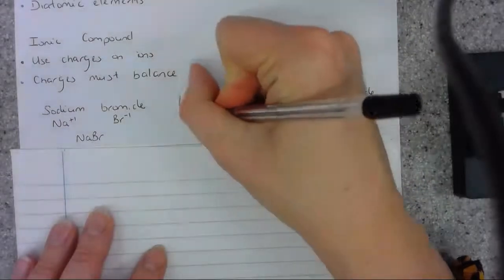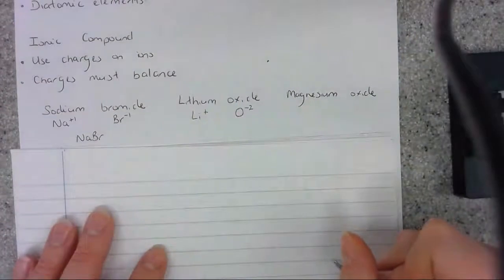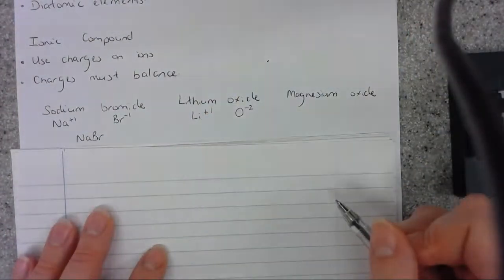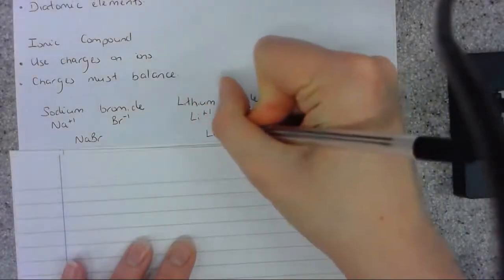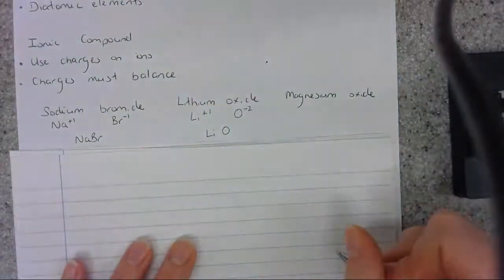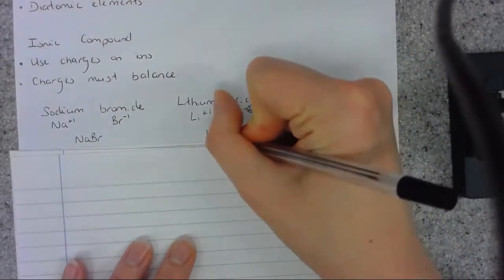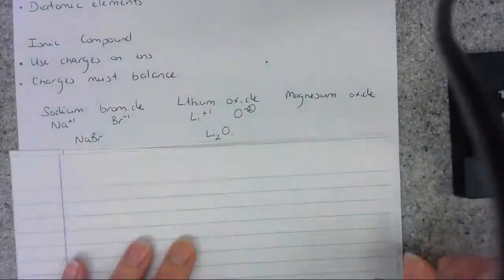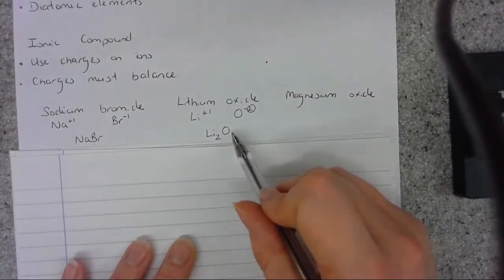Lithium is in group 1 and has a +1 charge. Oxygen is in group 6 and has a -2 charge. +1, -2, those charges do not cancel. Because they don't cancel, I need to cross over the numbers. So what I'm going to do is I'm going to write the Li and the O underneath in the same order. The 2 that was next to the oxygen, I'm going to write down next to the lithium. The 1 that is next to the lithium, I cross over next to the oxygen. I don't actually need to include that 1, so my formula is just Li2O.